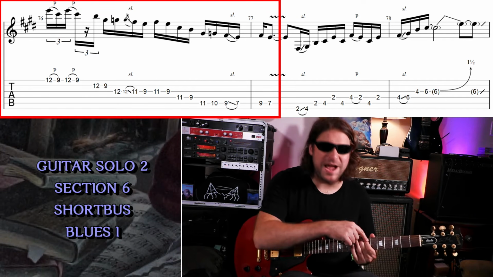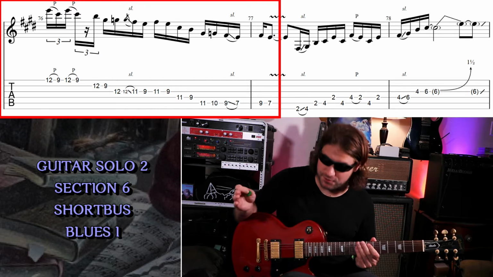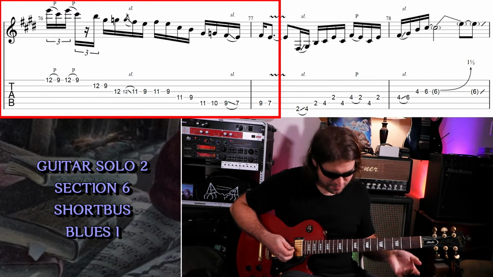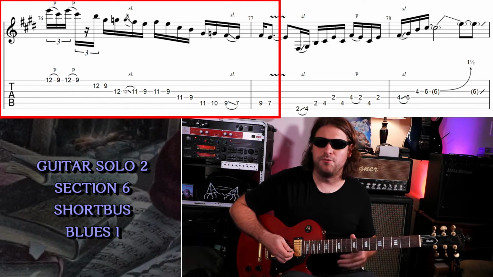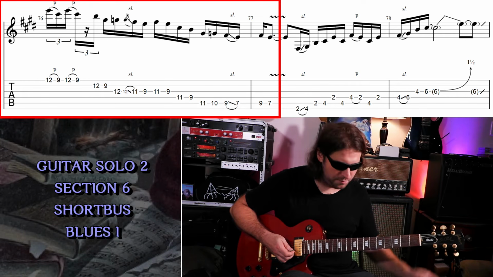And then ending on the flat third down at the bottom once again, too. So I'm seeing a pattern here, okay? Lots of blues scales, though. Blues, blues, blues, and more blues, okay?